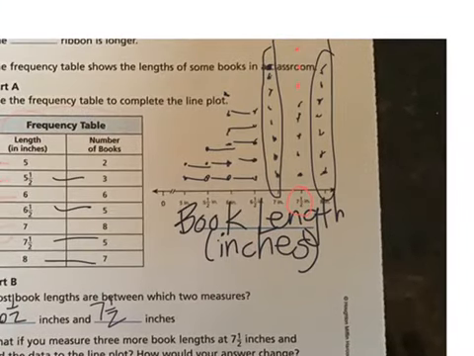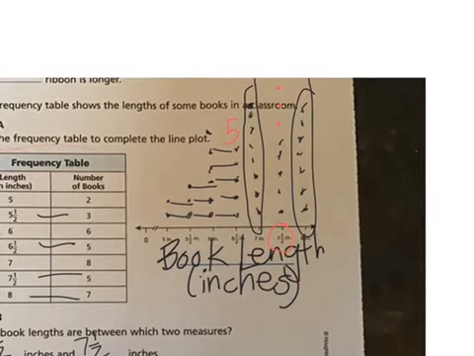Now, 5 books are at 6.5 inches, and 1, 2, 3, 4, 5, 6, 7, 8 books are at 7 inches. 1, 2, 3, 4, 5, 6, 7, 8, 9 books are at 7.5 inches. And 1, 2, 3, 4, 5, 6, 7 books are at 8 inches. So that changes, and it shows us that most books are between 6.5 inches and 8 inches.